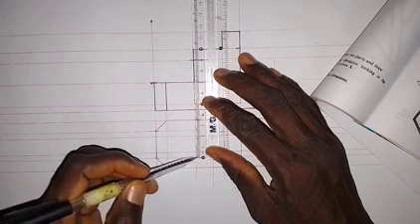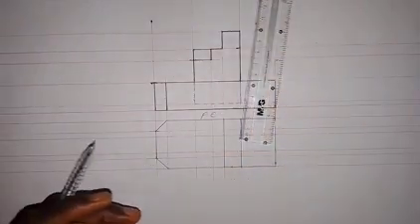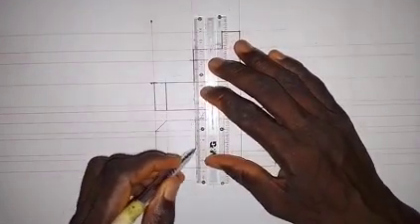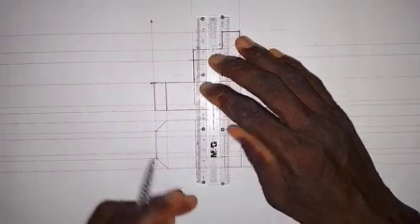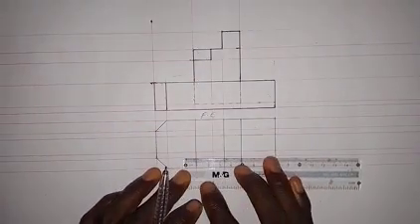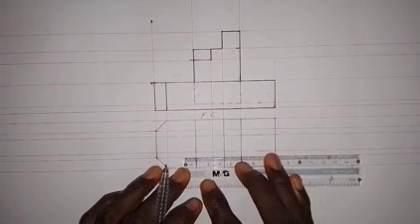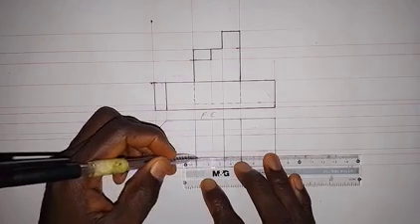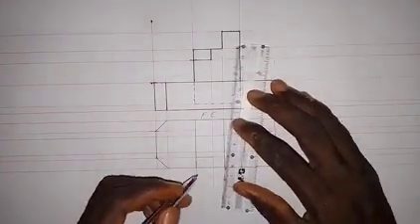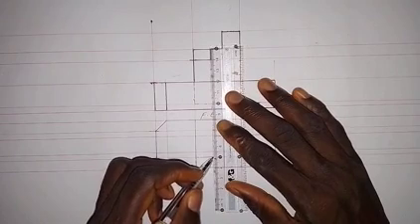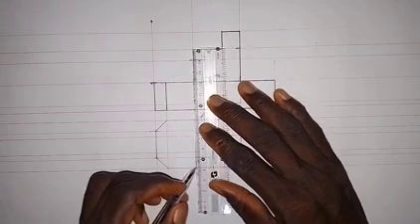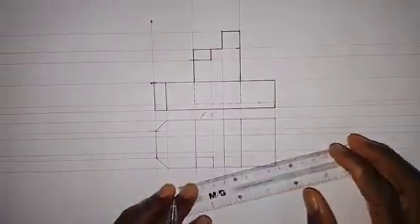So you get to this point, and then this rectangle will come out. Okay, so that's it. I need to draw this line like this. Then I will now bring out the rectangle. The rectangle is along this part here. Alright, so we have that.